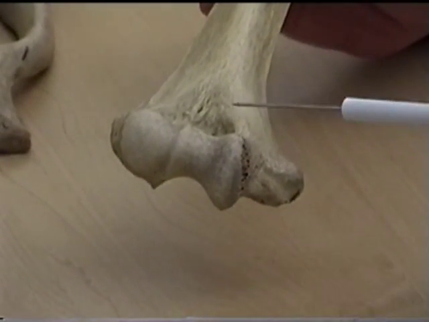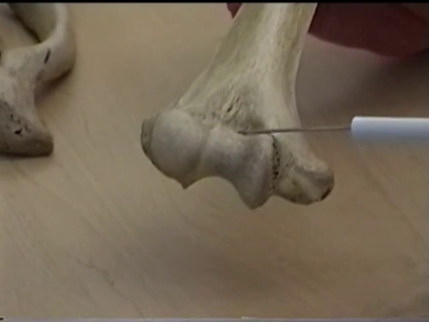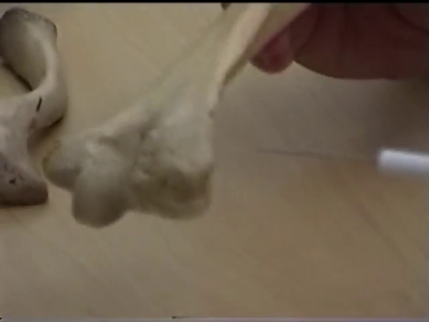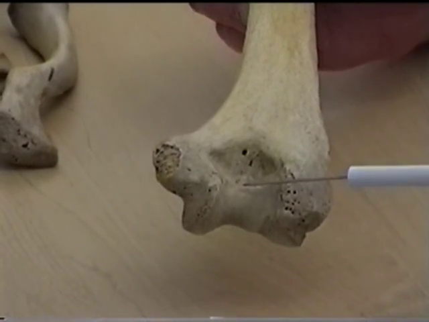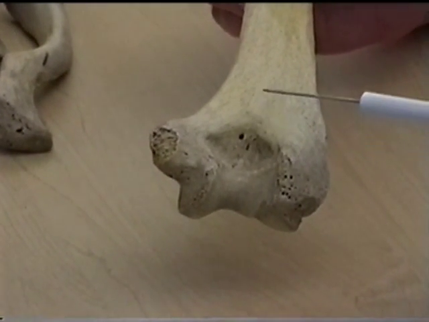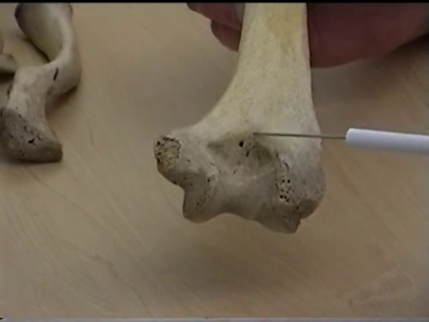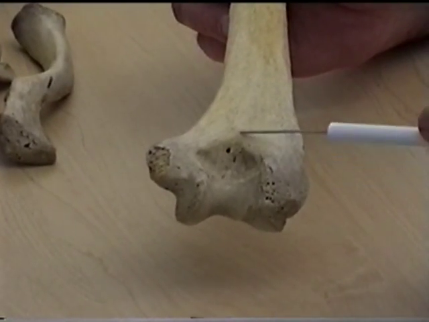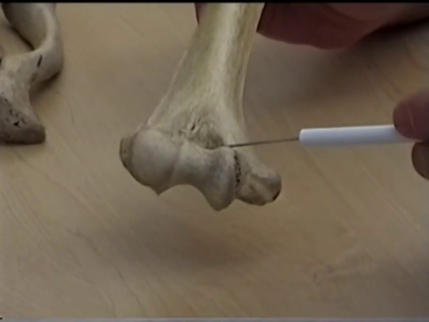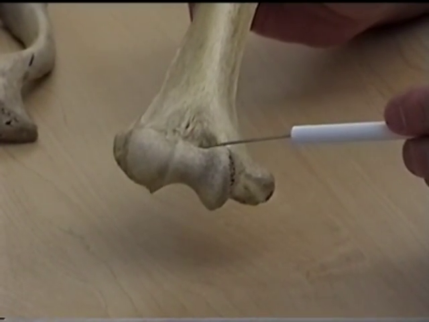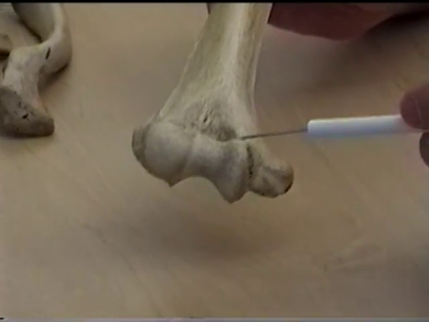Now, the other thing is we have a depression on the anterior surface of the humerus here, and we have a depression on the posterior surface of the humerus. And this dorsal or posterior surface is really, really deep, and so it's called the olecranon fossa. And if we come over to the anterior surface again, then the depression we see here is the coronoid fossa.